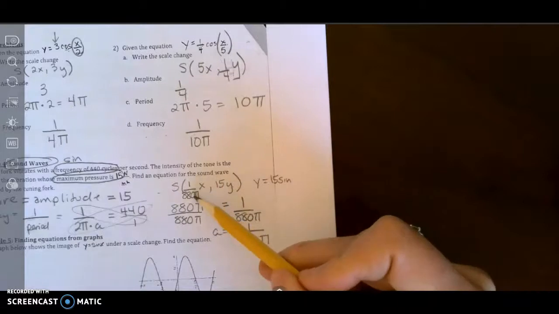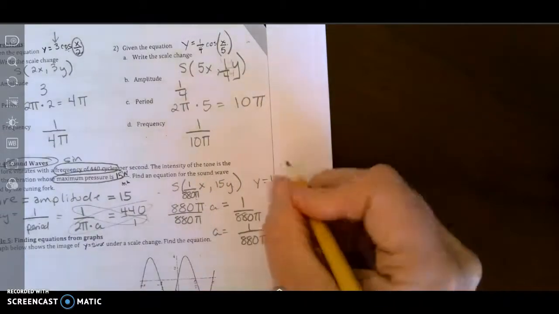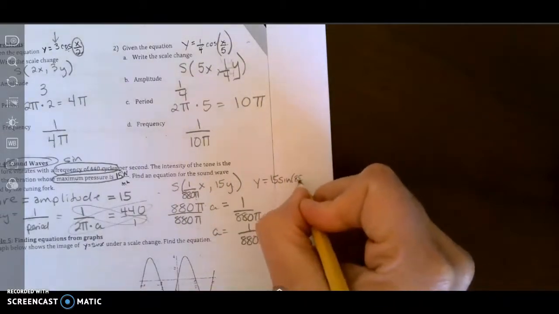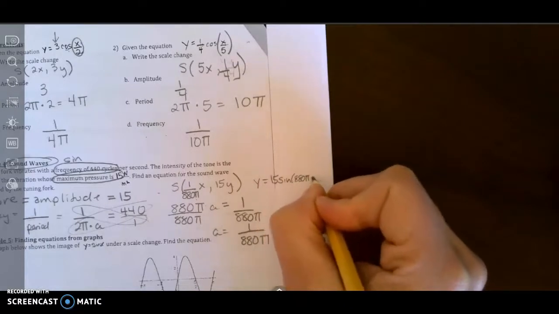Since I'm dividing by 880 pi in the rule, I'm going to multiply by 880 pi times x. So pressure is amplitude, and because frequency is 1 divided by the period, or 1 divided by 2 pi times a, we could solve for a, which gives us the scale change, which then allows us to write our equation.